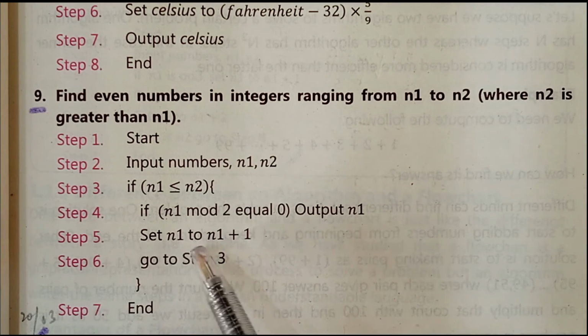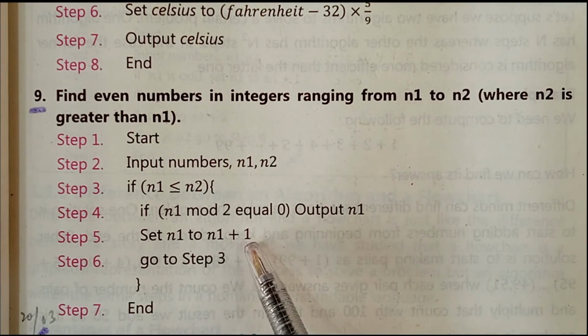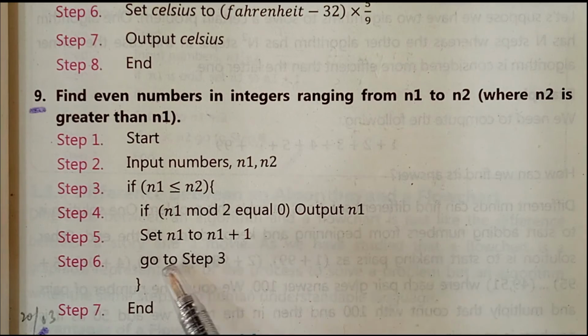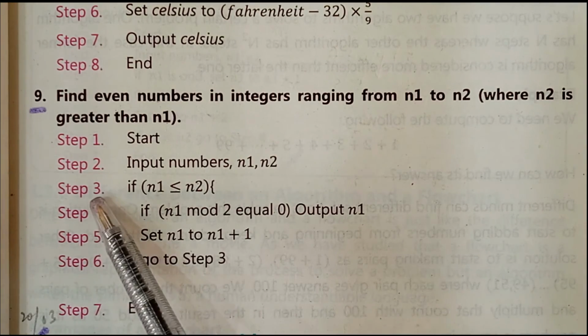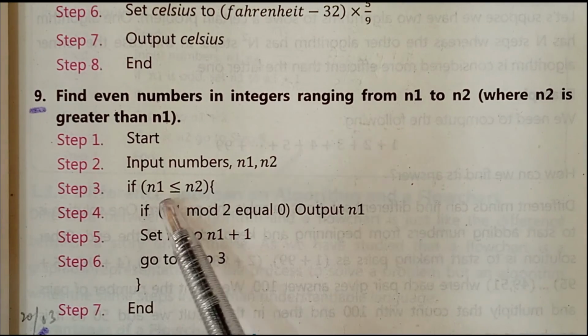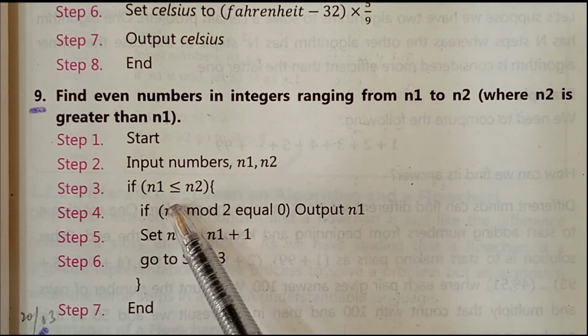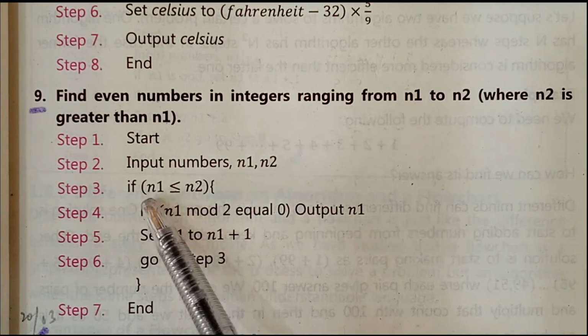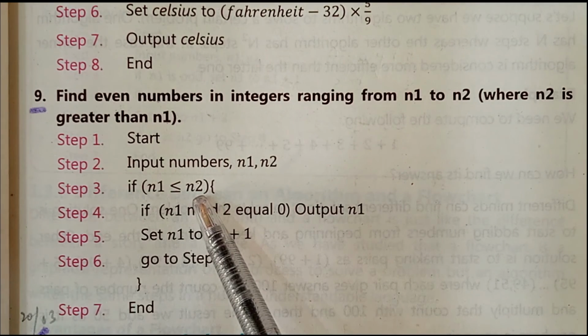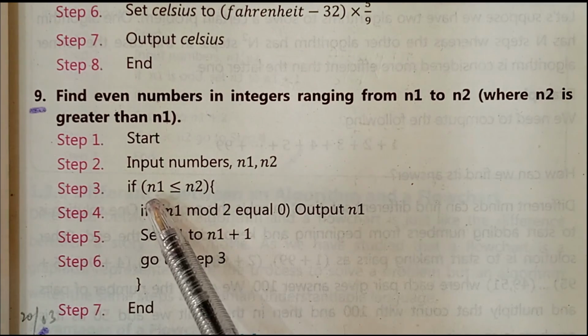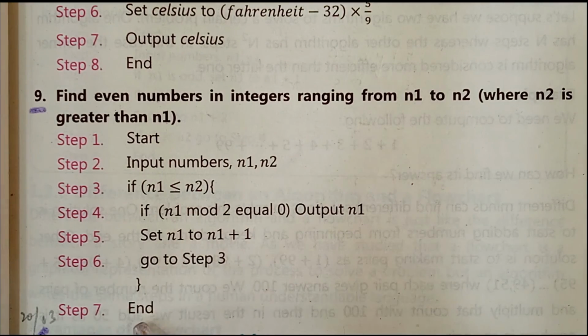Now students, after assigning the value of n1 plus 1, it will go back to step number 3, that is if n1 is less than or equal to n2, and it will continue until this condition is not fulfilled, and when this condition is not fulfilled, then the algorithm will end.